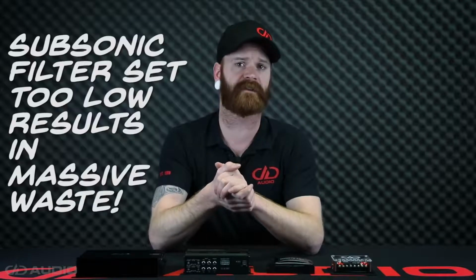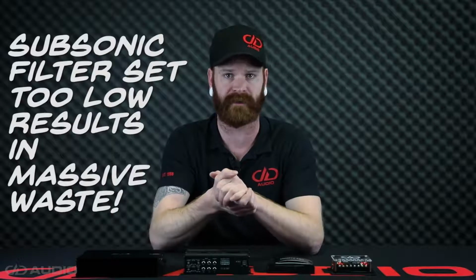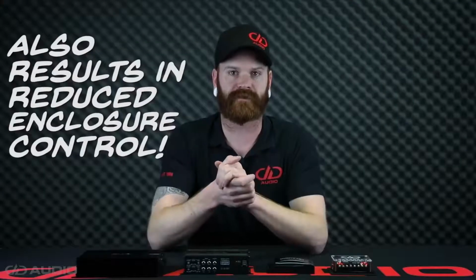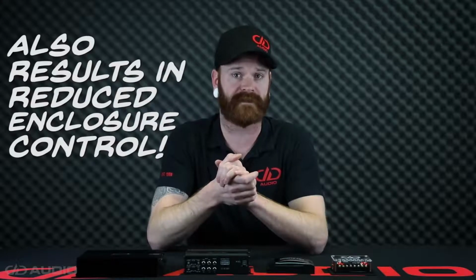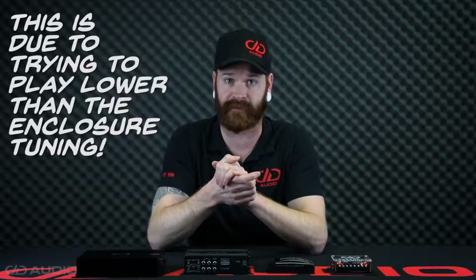Now, when the subsonic filter is set too low, your amplifier is wasting massive amounts of energy trying to reproduce frequencies you could hardly hear anyway. This absolutely can cause damage if you don't pay attention. This can also cause reduced enclosure control at high volume listening due to the fact that the woofer is trying to play lower than the enclosure's tuning frequency.